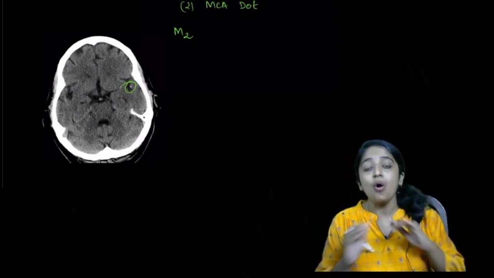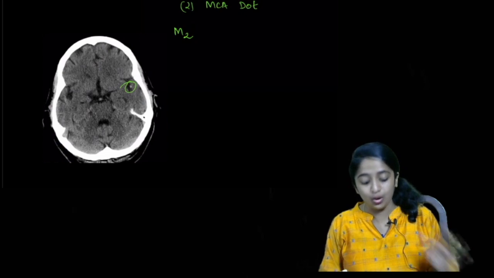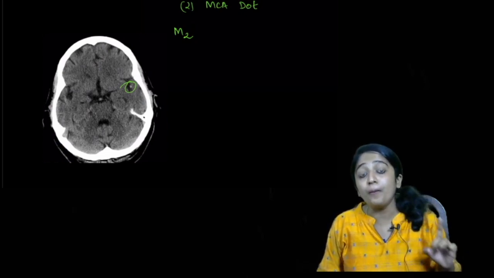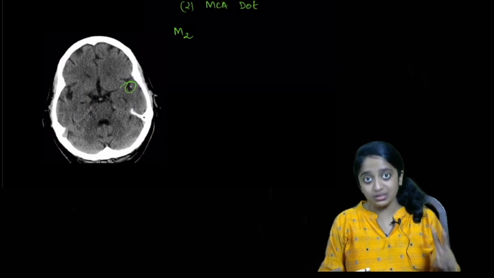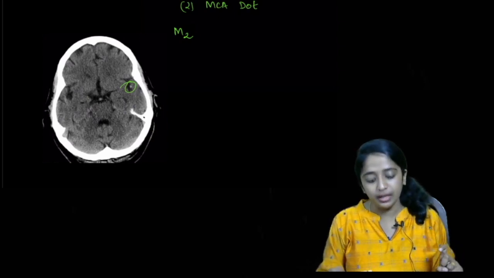All will be hyperdense in such conditions. So when you are going to report it, you have to report it in the appropriate clinical setting, or you may end up causing great damage. Okay. So these are the two important early signs of hyperacute infarct.